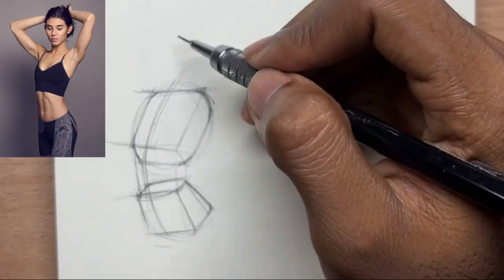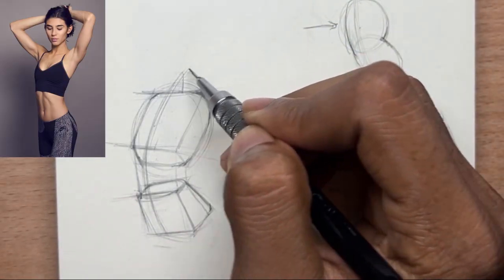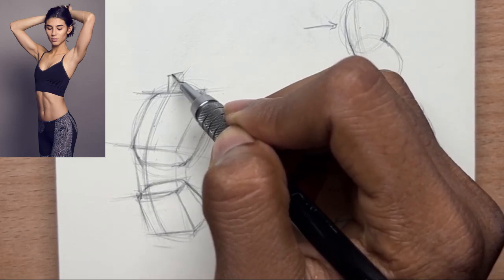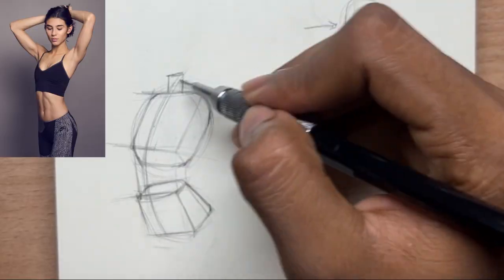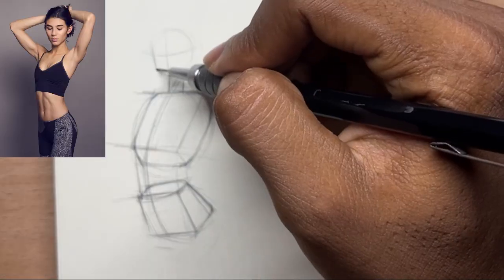All right, now we're going to add the neck. Now this is where we add some cylindrical shape. The neck is more like a cylinder, and the head is an oval, like this.